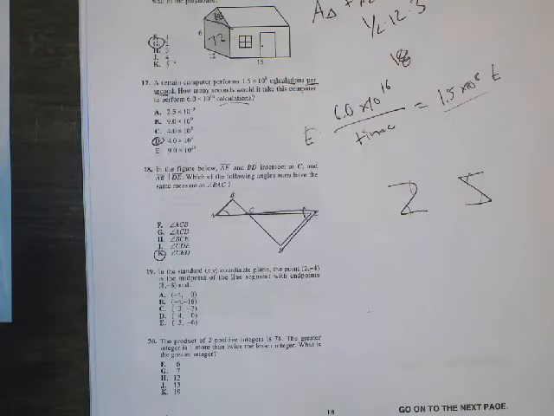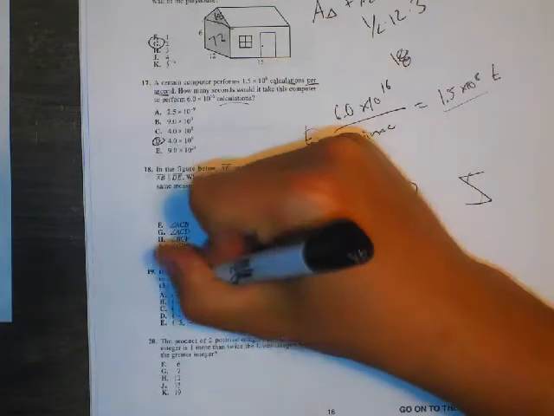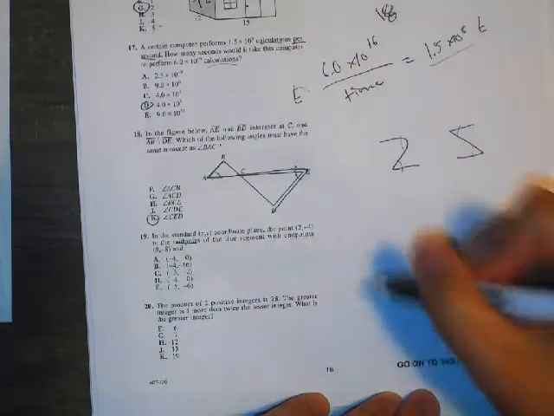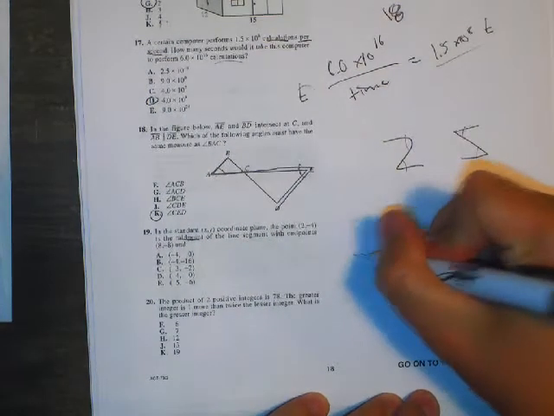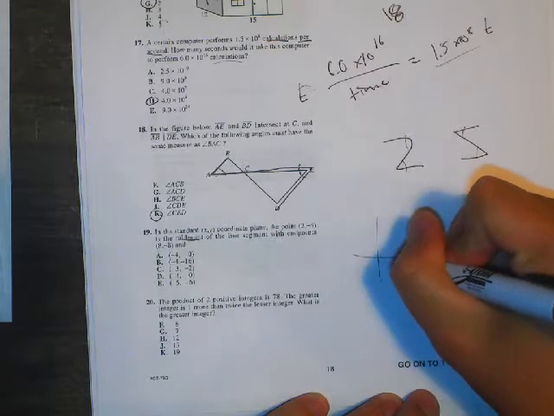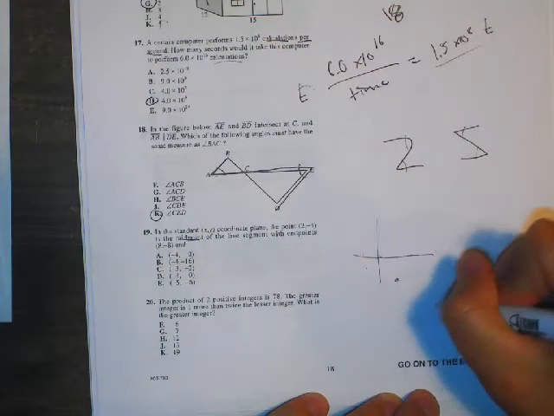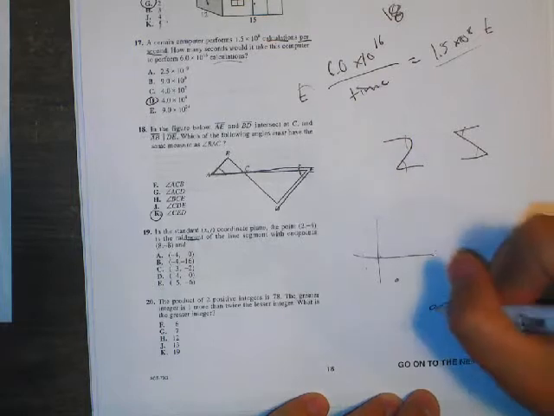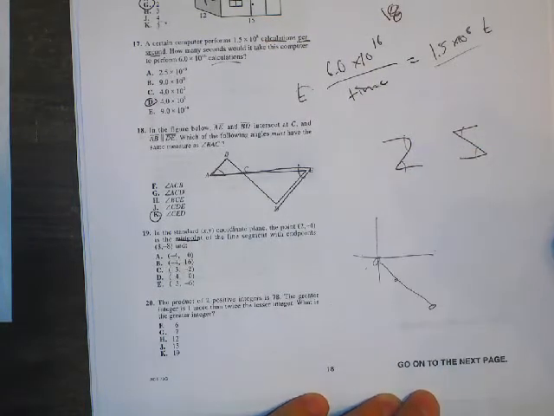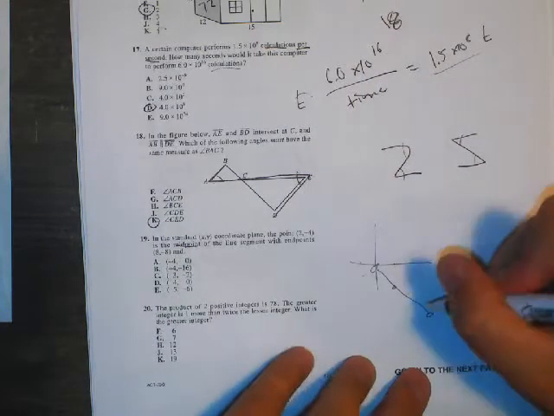Okay, in the standard xy coordinate plane, the point (2, -4) is the midpoint. Anytime you have coordinates and you're doing something like this, just do a quick sketch. So 2 over, 4 down, there's our midpoint. And then we have 8 over and 8 down as our other endpoint.